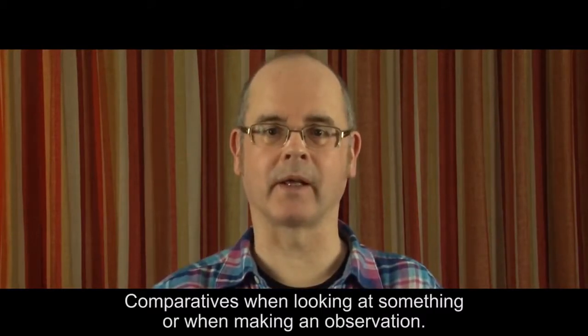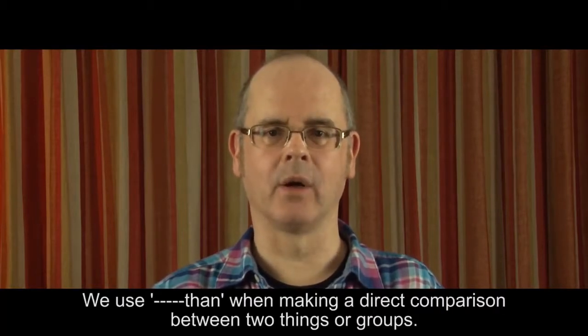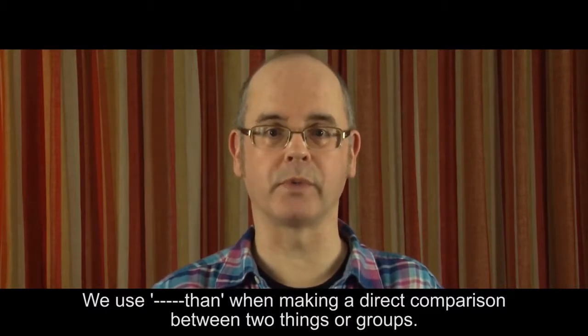Comparatives are used when looking at something or when making an observation. We use "than" when making a direct comparison between two things or groups.